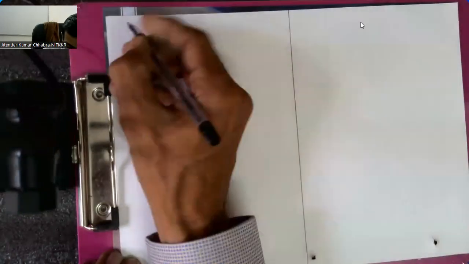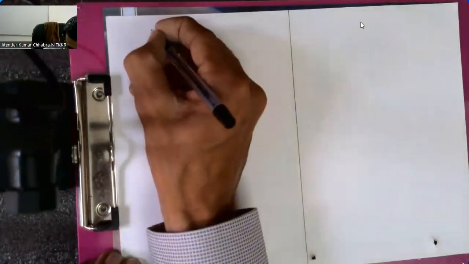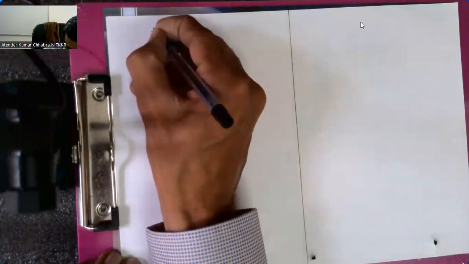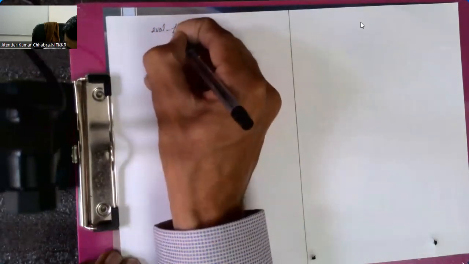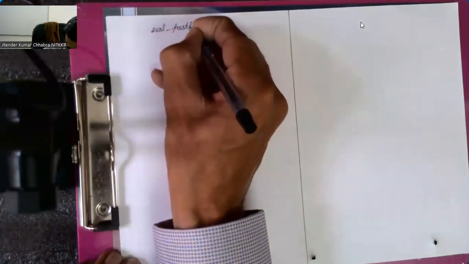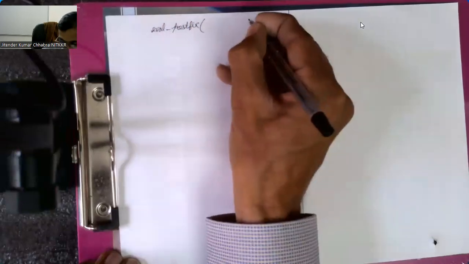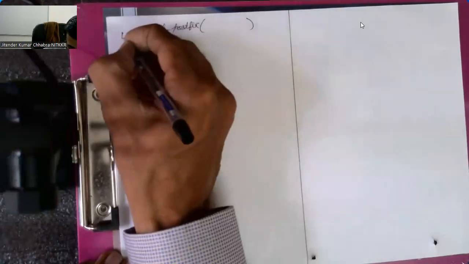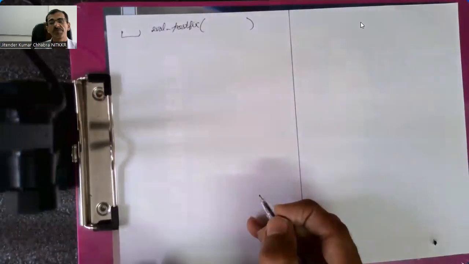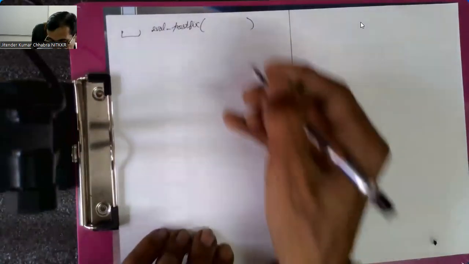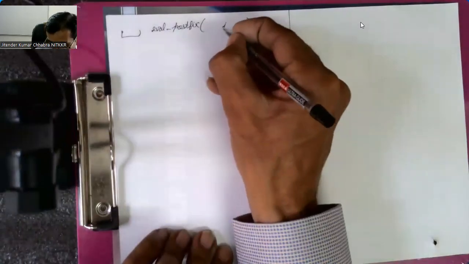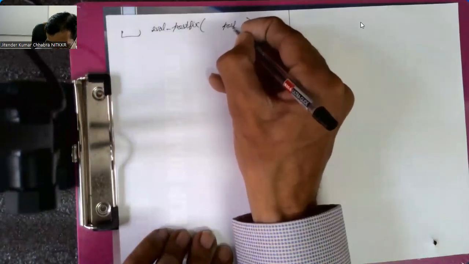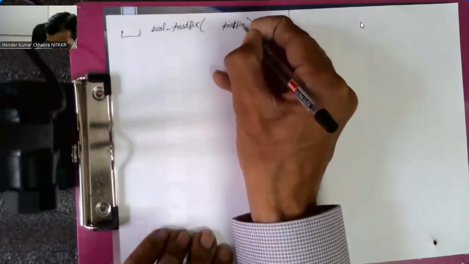Now let's understand what I have to write. I have to write modular programming. So I will say evaluate postfix will be a function which I want to develop. Then what should be the parameter? What should be the return type? Fine. What should be the parameter? I need the postfix expression. Of course, I need that postfix expression to be supplied.